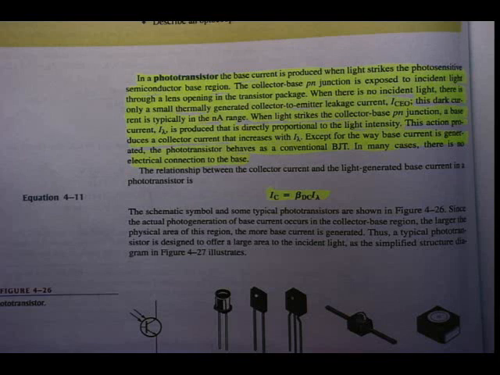When light strikes the collector base p-n junction though, a base current I lambda, see the Greek symbol there, is produced that is directly proportional to the light intensity. This action produces a collector current that increases with I lambda. So except for the way the base current is generated, a phototransistor behaves as a conventional BJT.